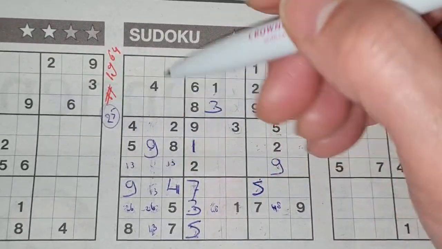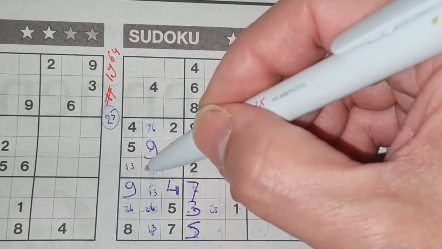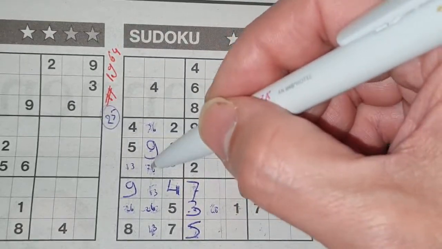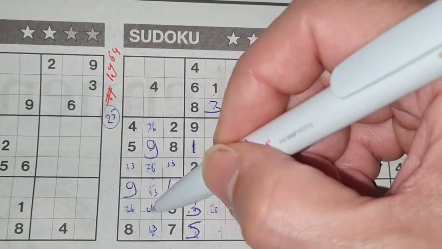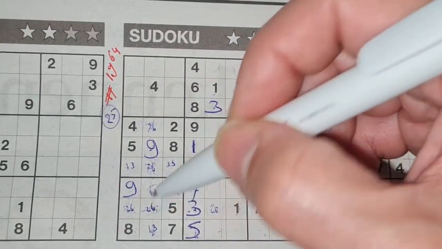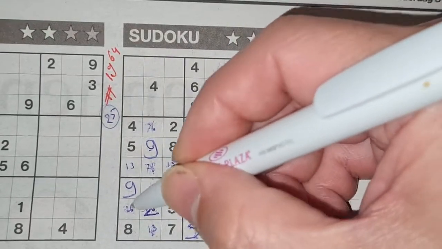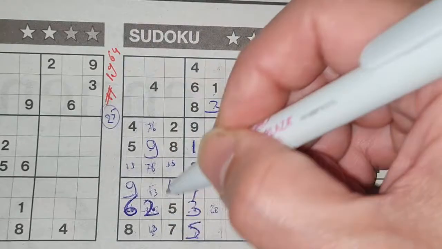6 and the 7. And look, we have a 6 here in one of those two boxes in this column. So this cannot be a 6. This should be a 2. And this should be a 6. Alright.